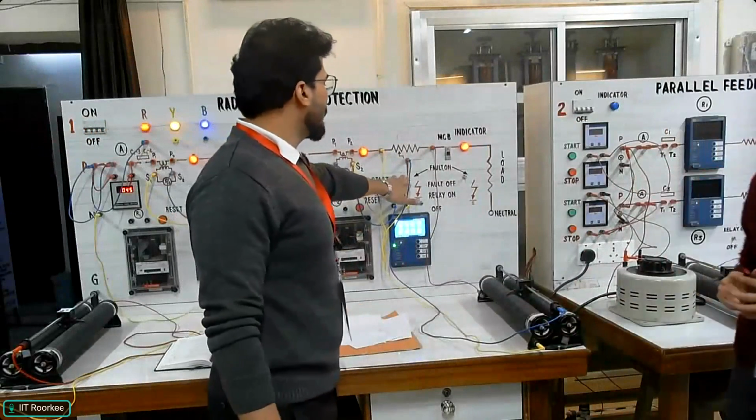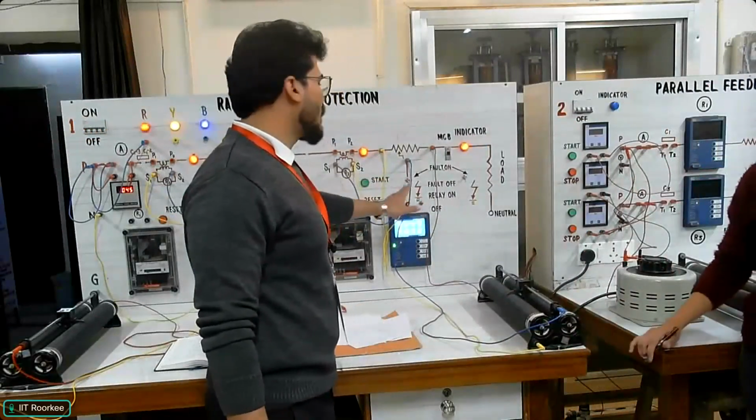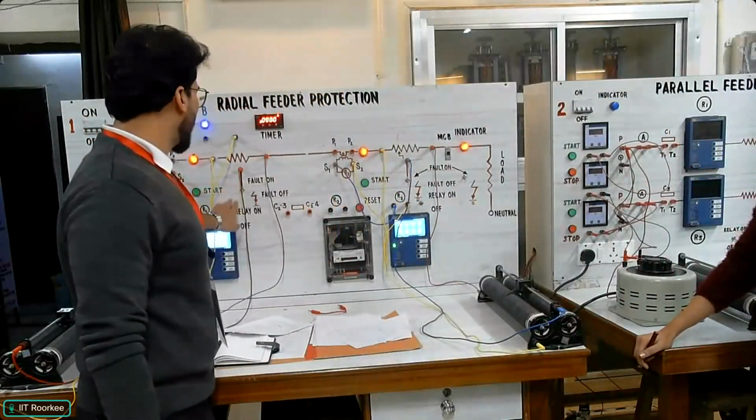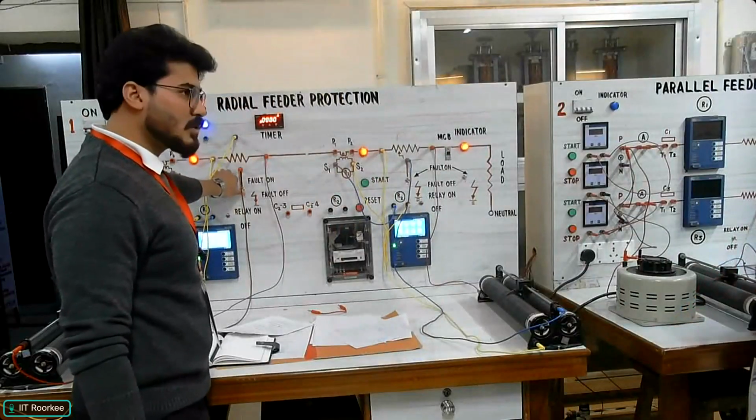So as you have seen, we created a fault here, then relay R2 should operate. The same goes for this: if we create a fault here, then our relay R1 should operate.